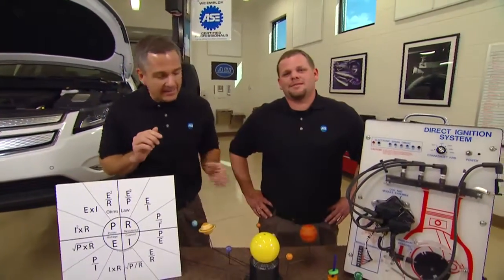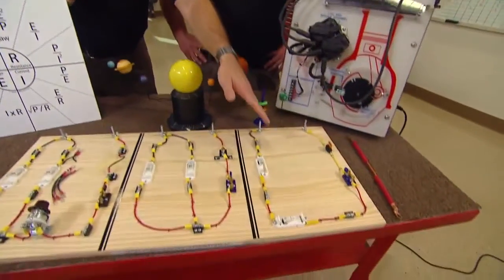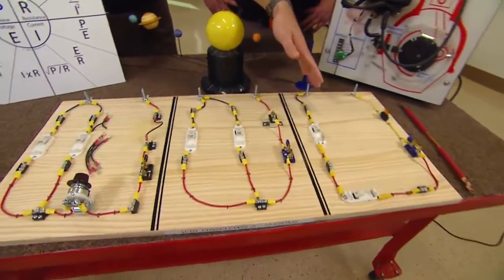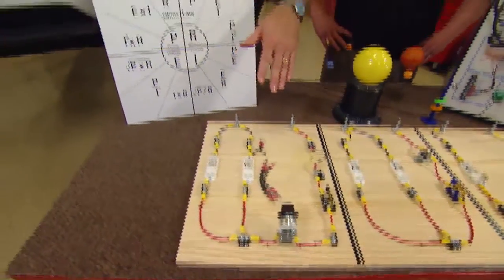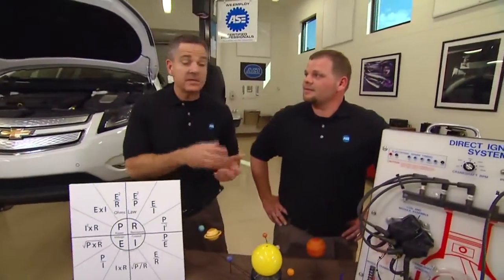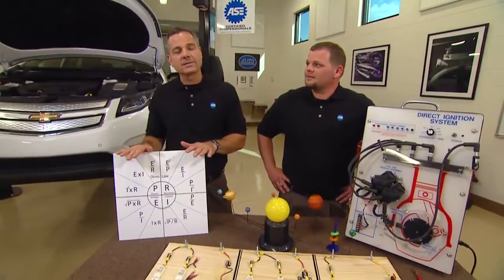We'll start out with atoms and electron flow, outer electrons in the orbit ring. We'll go over circuit designs, like a series circuit, a parallel circuit, a series parallel circuit. We'll throw in a little bit of magnetism, conductors, insulators. We'll talk about Ohm's law and how it applies to electricals, and we'll wind this up with some circuit faults. This will help you build a firm foundation so you can tackle any electrical problem.